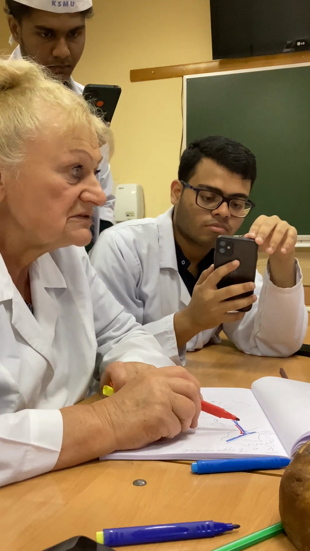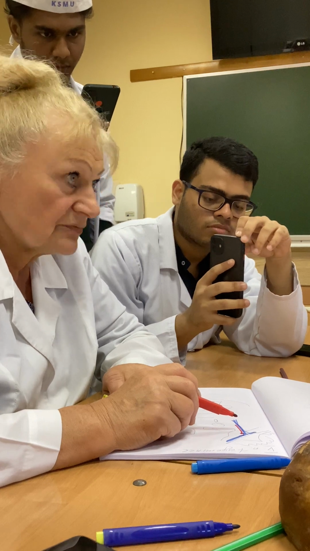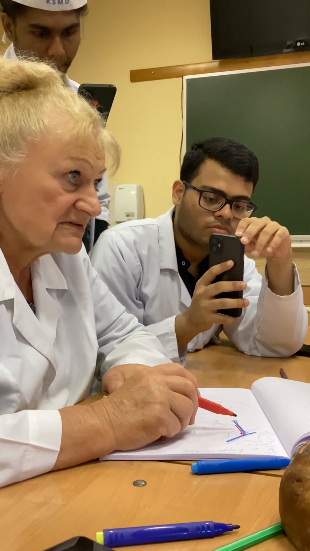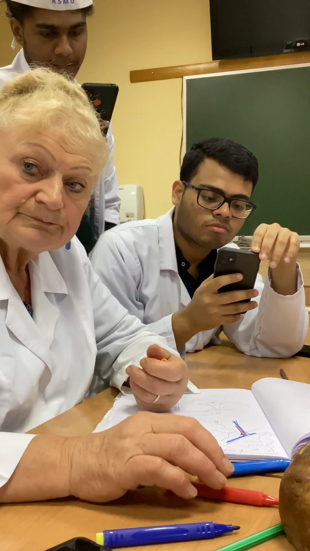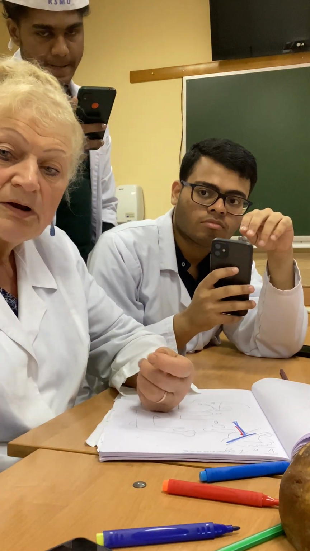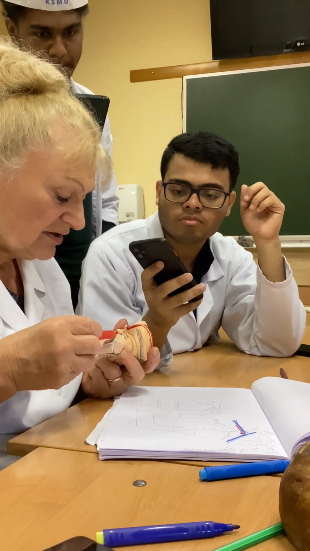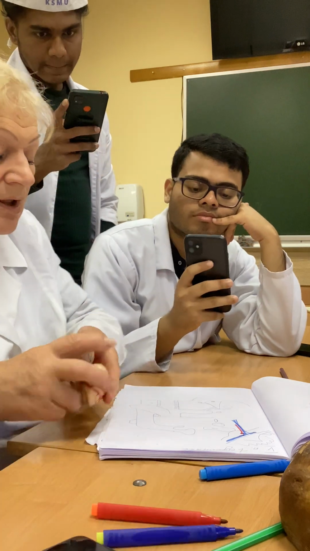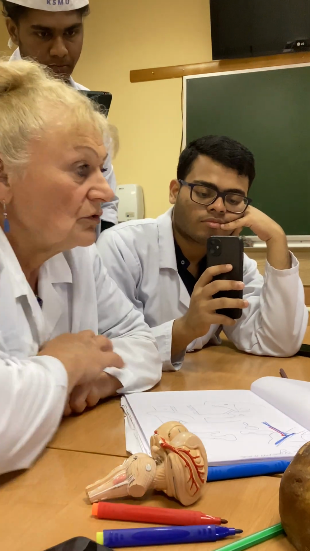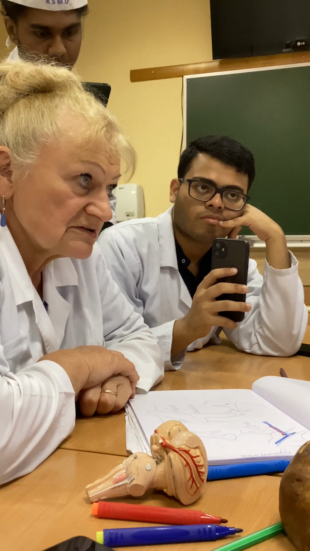Trigeminal nerve enters or exits from the brain in front of the middle cerebellar peduncle. Do you remember? Give me brainstem. This is the middle cerebellar peduncle. Here is trigeminal nerve. You can see trigeminal nerve is called trigeminal because it is formed by 3 branches.